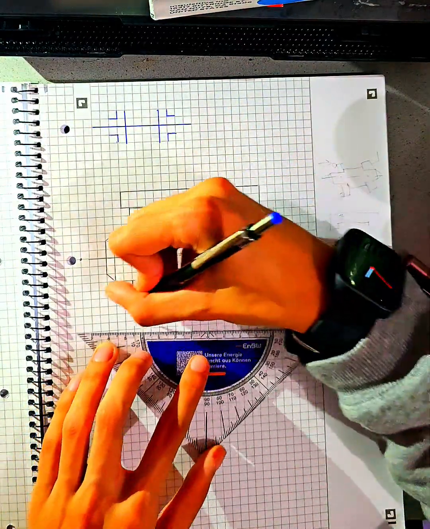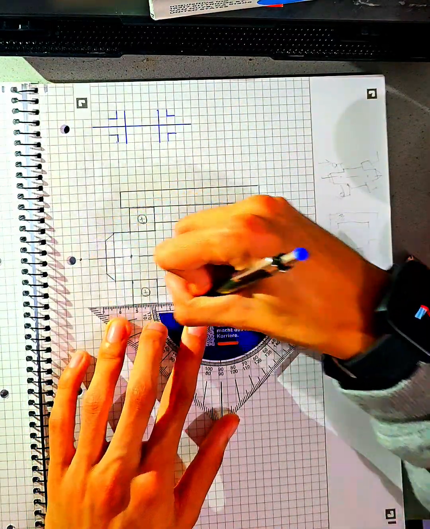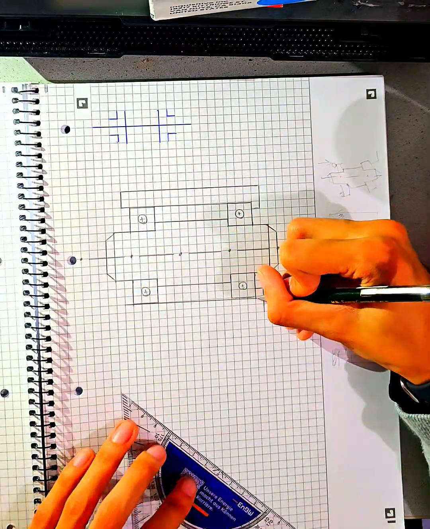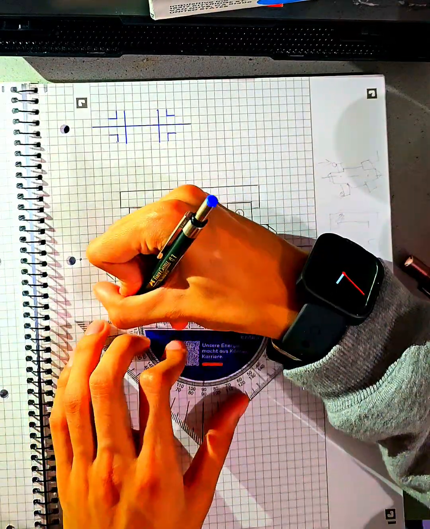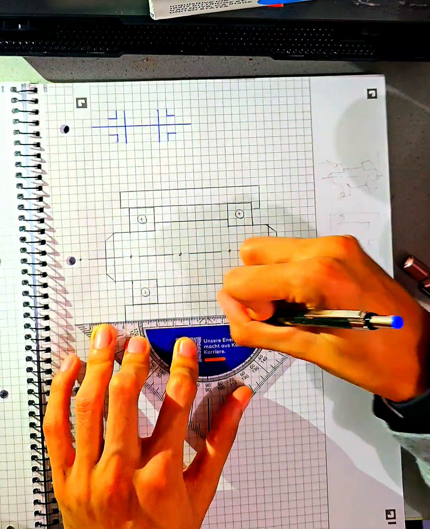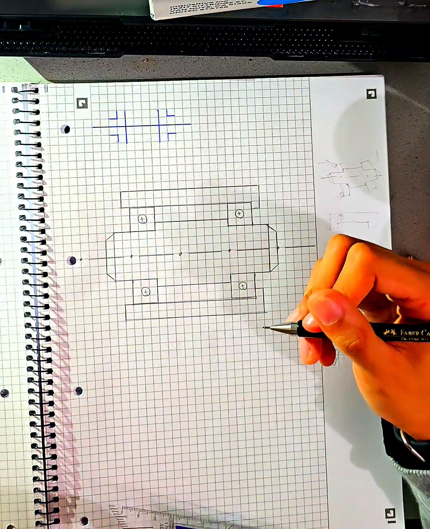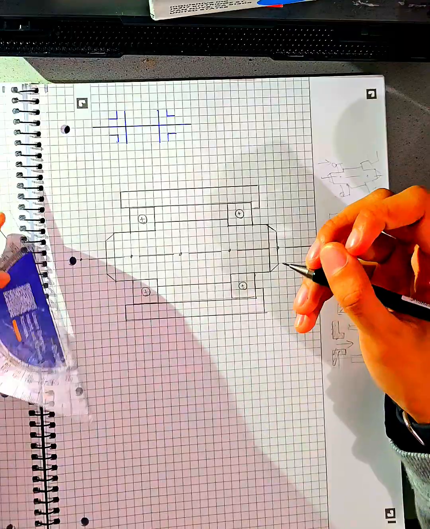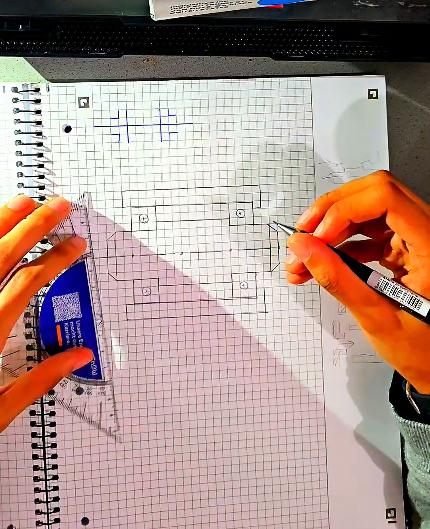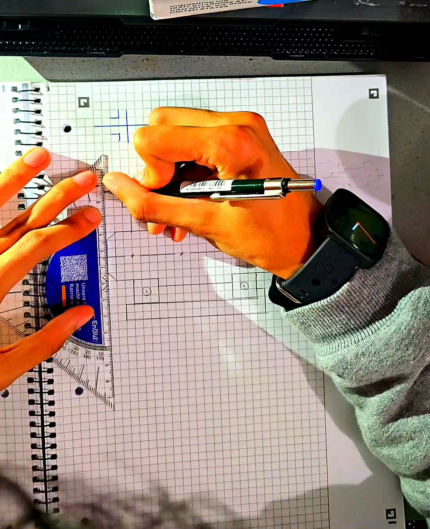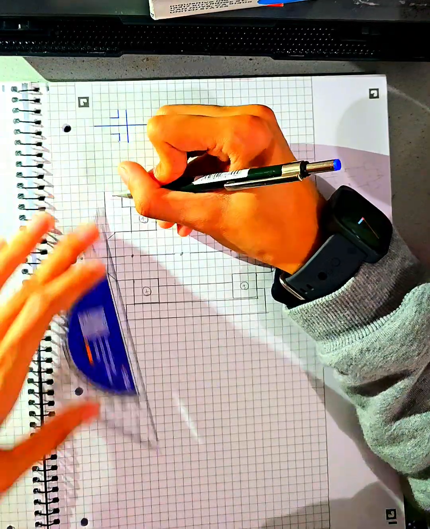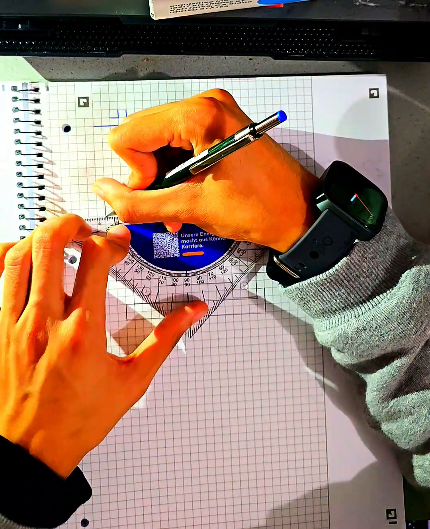Same on this side. Okay, and then we can put in our screw. Like the lid, I mean, yeah.